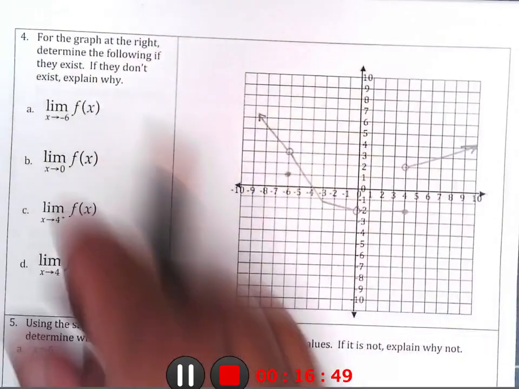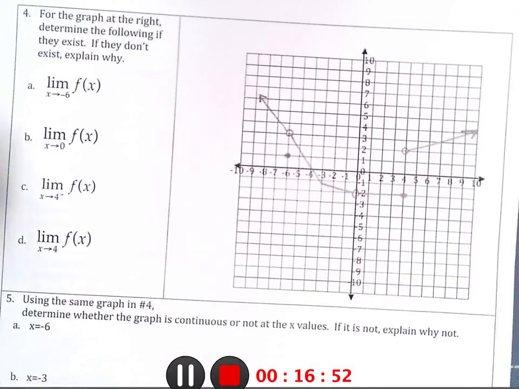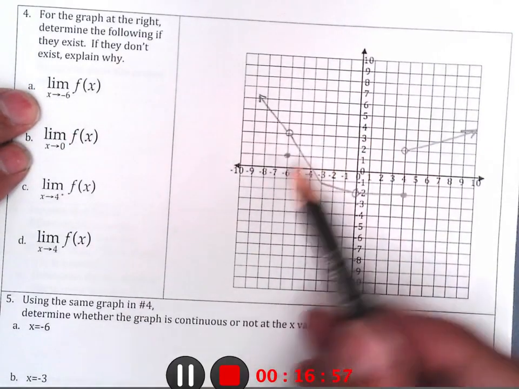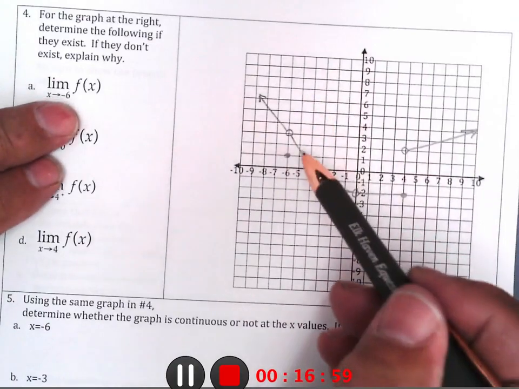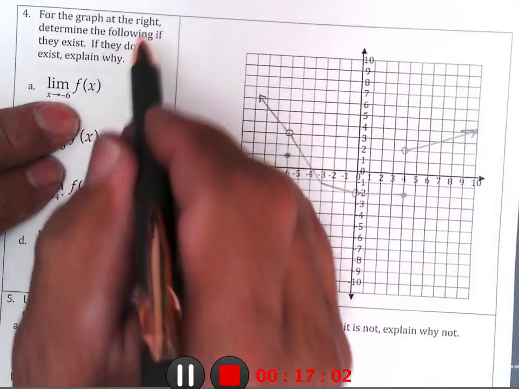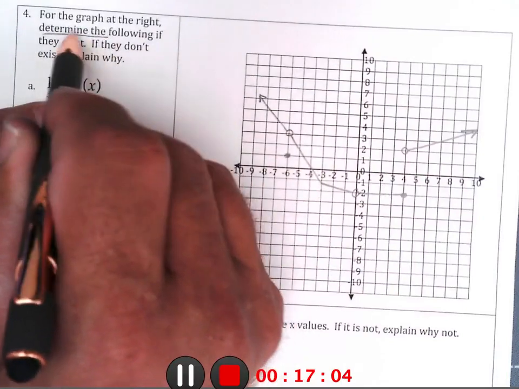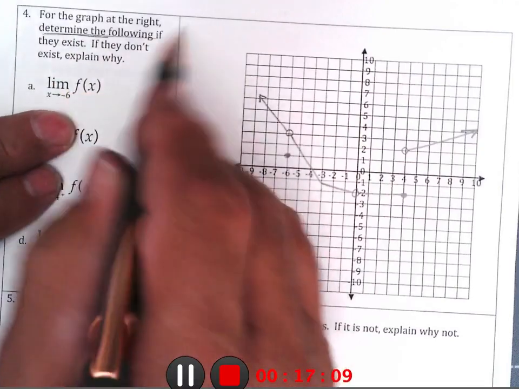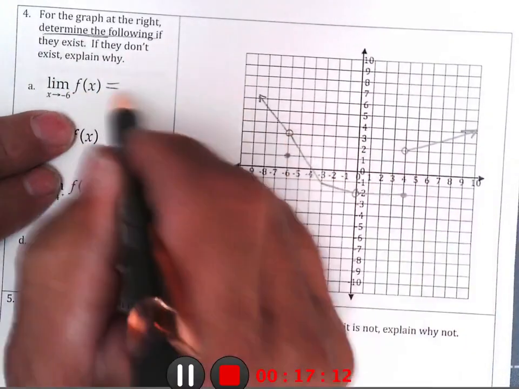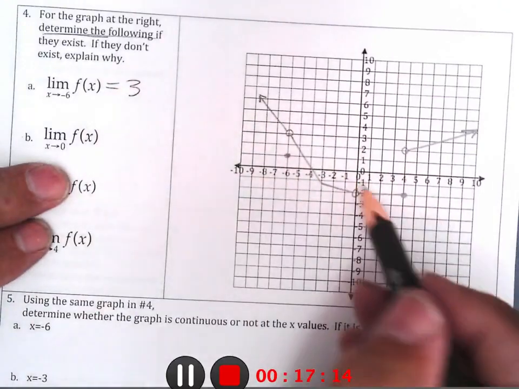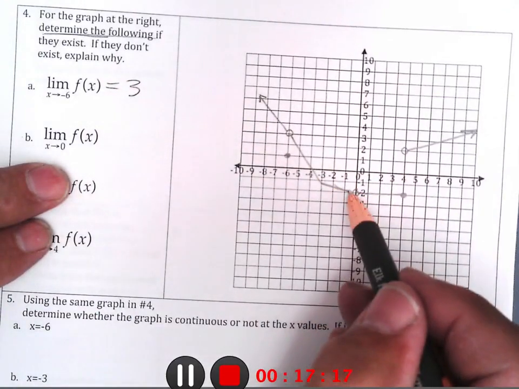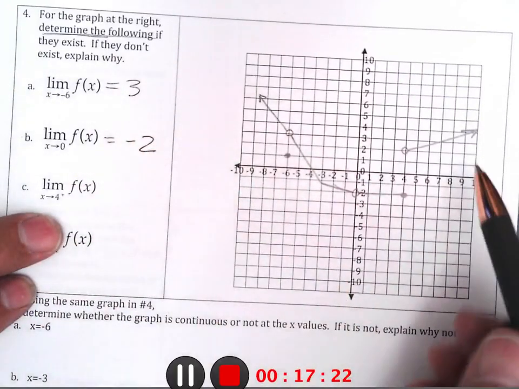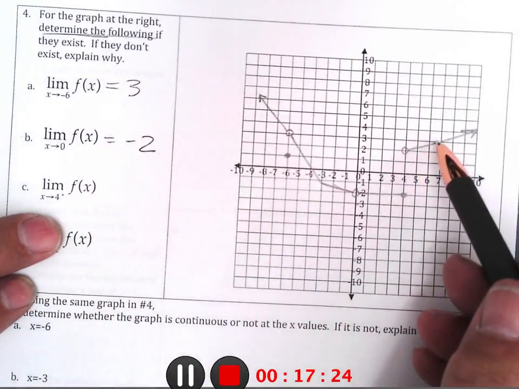Remembering my rules. For a limit, there has to be your left and right, and they have to be equal. Coming at -6 from either side, they both go to 3, so it exists. So I determine the following if they exist. The limit of this is 3. That's 0. Both of them come in. The left and the right both had 2, -2. Plus 4, 4 from the plus side. That's headed to 2.